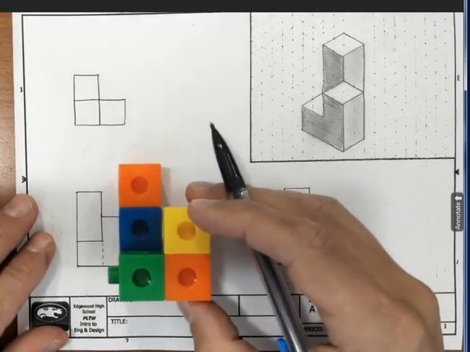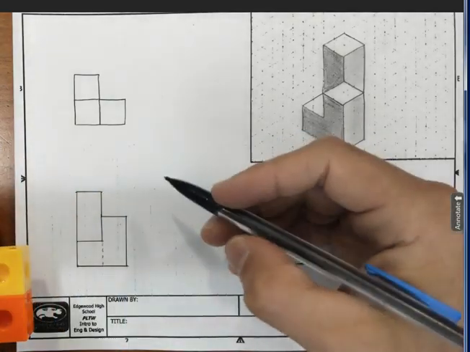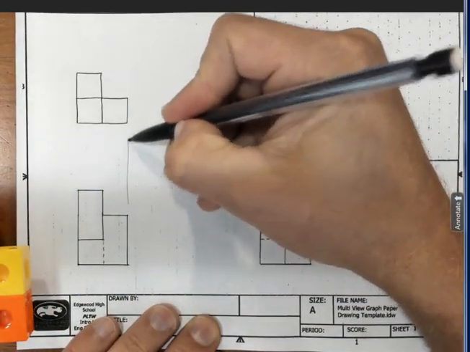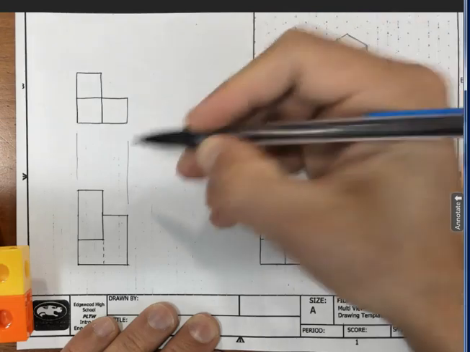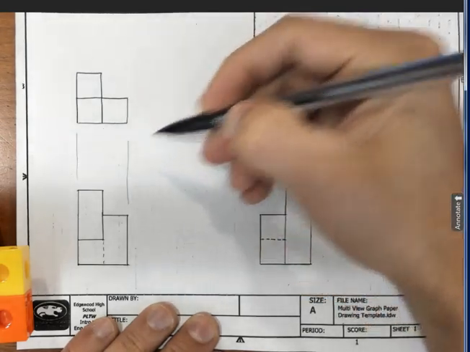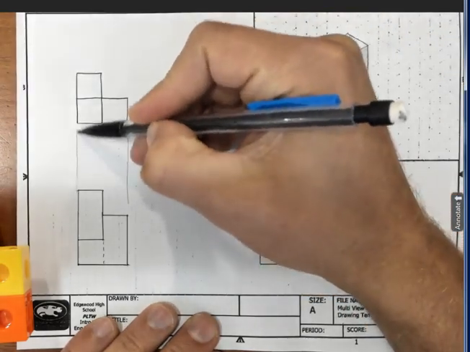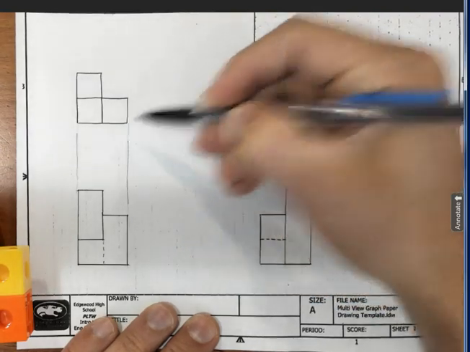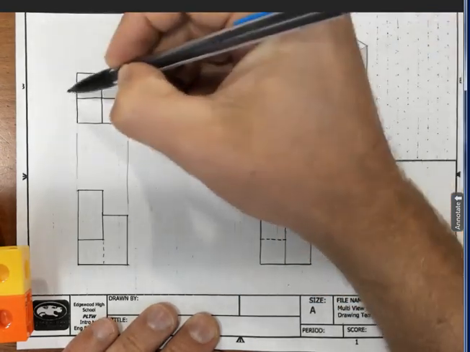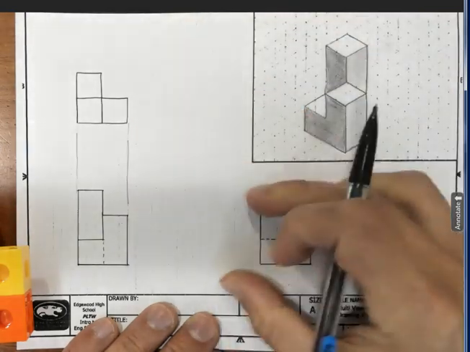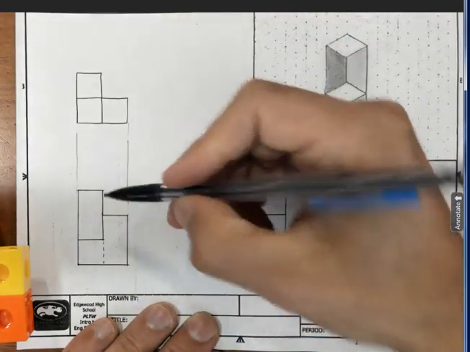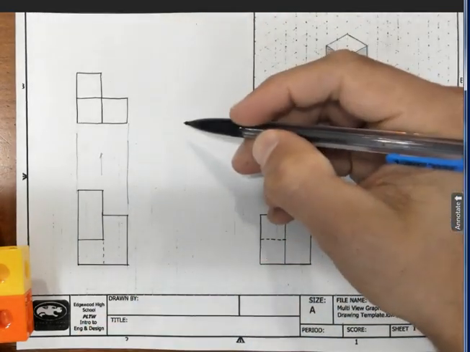Now, very important to understand how to get the top view. First, the top view has to be straight up. It has to fall within the same 2 vertical lines. The left edges need to be aligned, and the right edges need to be aligned. Okay, so it shouldn't be shifted over here, over here. The top view shouldn't be down here. Okay, it has to be straight up as the top view.